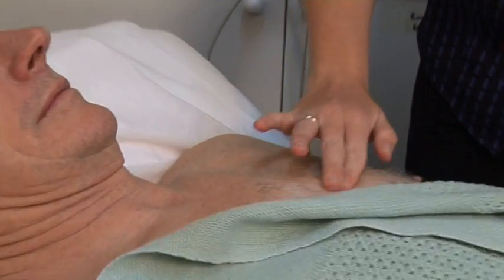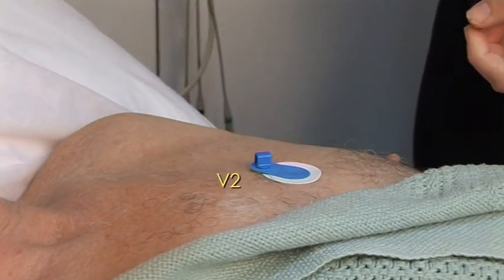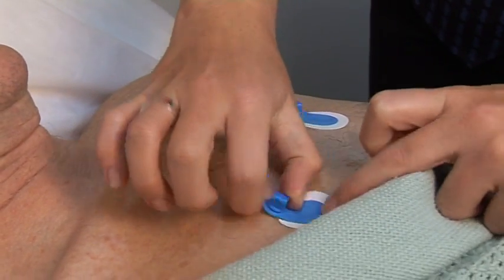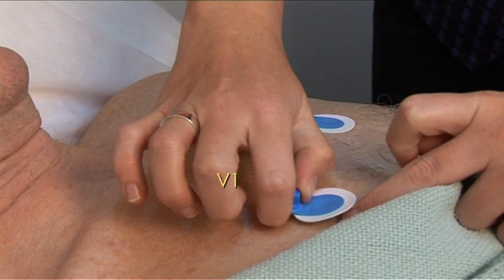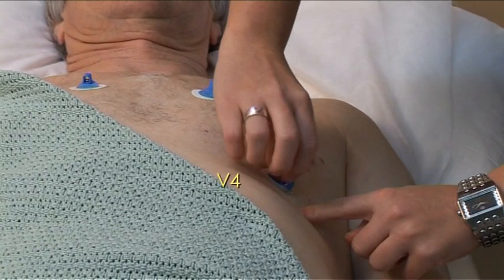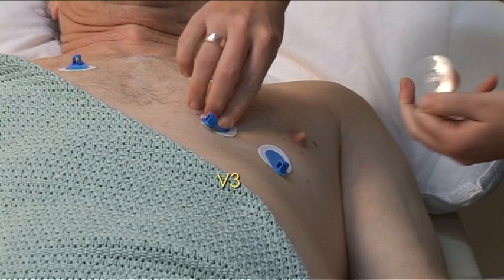Attach the chest leads in the following positions. V2, 4th intercostal space at the left sternal bone on the left side of the chest between the 4th and 5th rib. V1, 4th intercostal space at the right sternal bone, that is, on the right side of the chest between the 4th and 5th rib. V4, 5th intercostal space in the left midclavicular line on the left side of the chest between the 5th and 6th rib, directly under the middle of the clavicle bone. V3, equally distant between V2 and V4, that is, in the middle of these two leads.